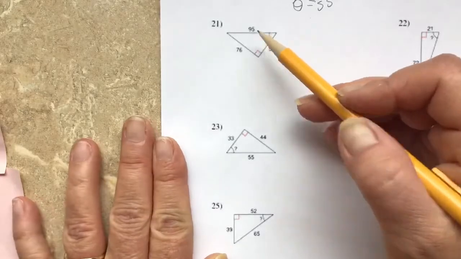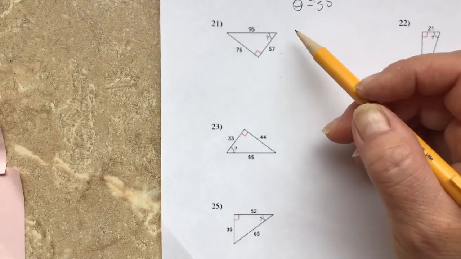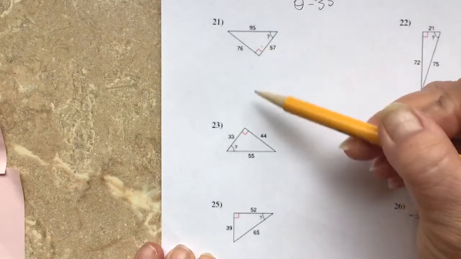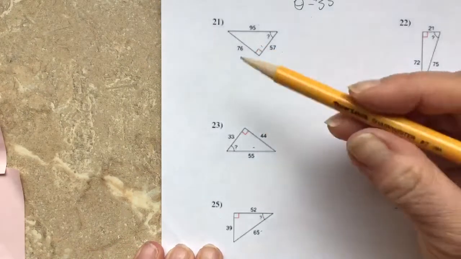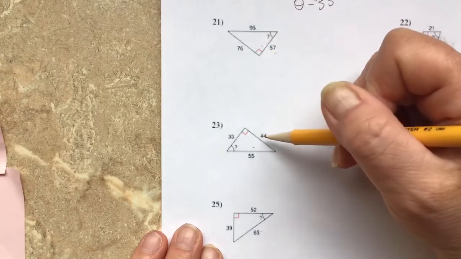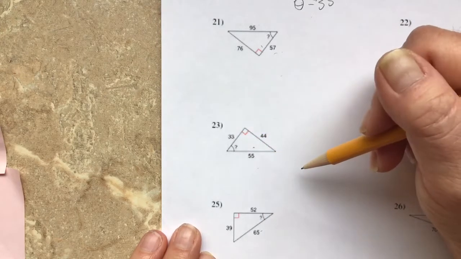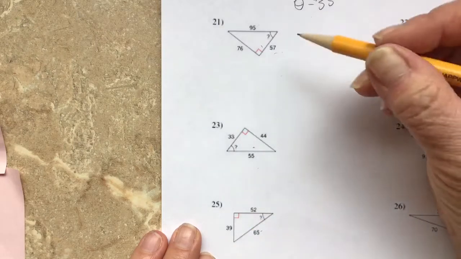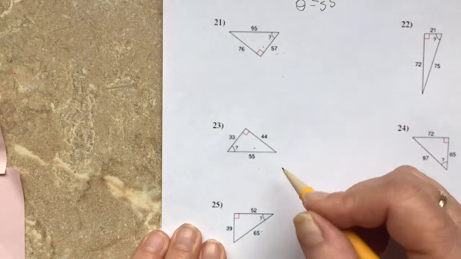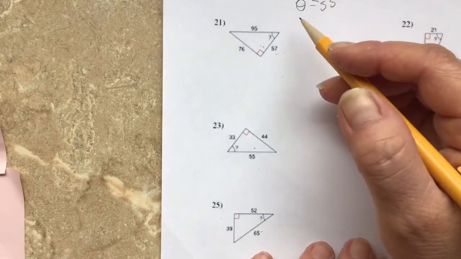Number 21 has all three sides labeled, so I can do any one of the trig functions. You pick your favorite. I'll do one of each here because 21, 23, and 25 all have all three sides labeled, right? And these are Pythagorean triples. Pretty cool, right? This is actually a 3, 4, 5 right here. Not sure what this is, 5, 12, 13? Whatever. Anyway, let's go back up to 21. Let's start with sine first.